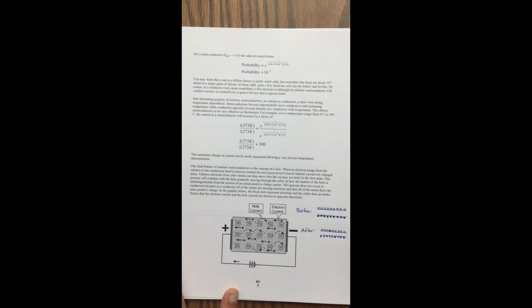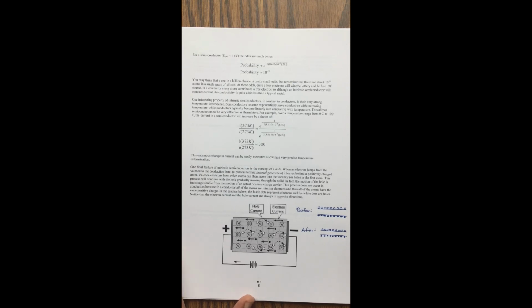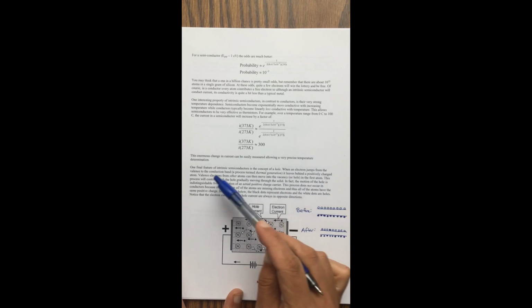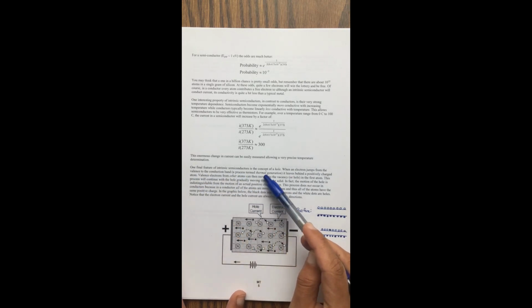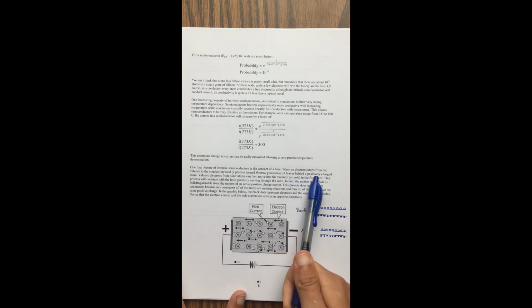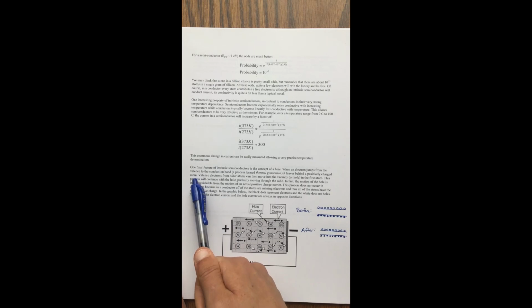One final feature of intrinsic semiconductors is the concept of a hole. And if I haven't said so already, for intrinsic semiconductors, the number of holes is equal to the number of electrons. We have the conduction band here and the valence band here. This is a before picture and this is an after picture. When an electron jumps from the valence to the conduction band, a process termed thermal generation, we have an electron from our valence band jumping up to the conduction band. So now we have an electron here, and what's left behind here is a hole. So it leaves behind a positively charged atom.